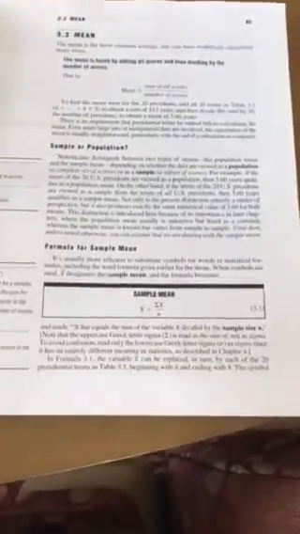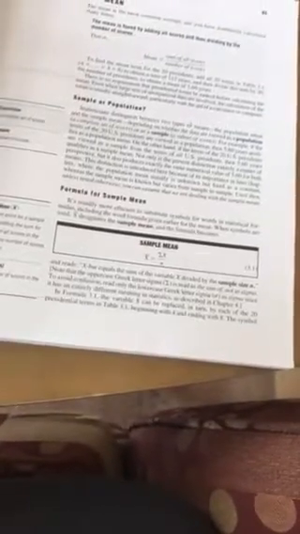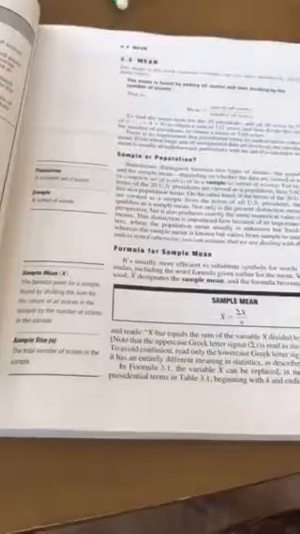So the sample mean is the balance point for a sample found by dividing the sum for all values of all scores in the sample by the number of scores in the sample. So that is represented by X bar, which is just an X with a bar over the top of it. And part of the sample mean is the sample size, which is represented by just a small n, which is the total number of scores in the sample.